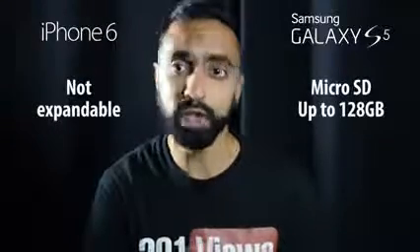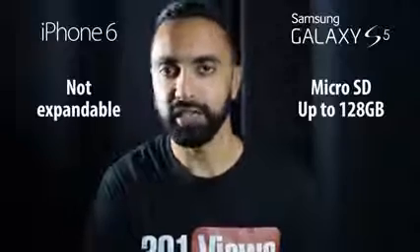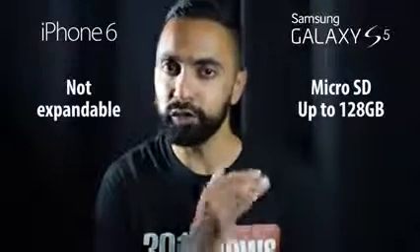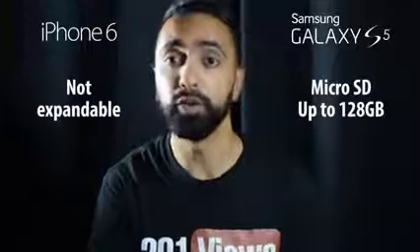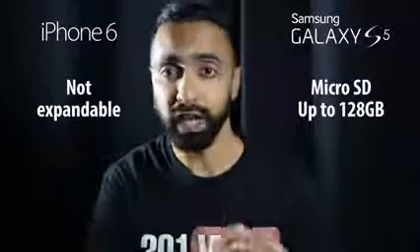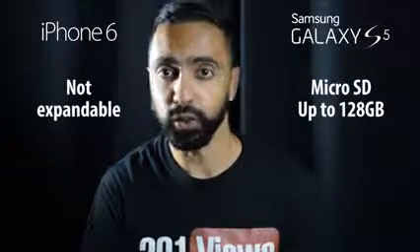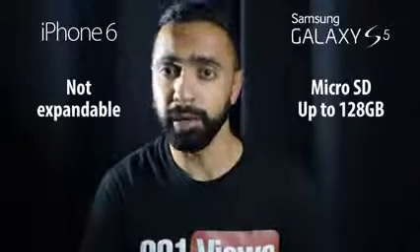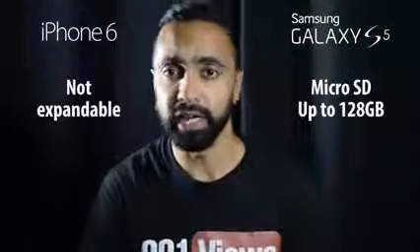But the Samsung Galaxy S5 does have expandable storage, so you can expand the storage on the Samsung Galaxy S5 with a micro SD card up to 128 gigabytes. So even if you want to go for the 16 gigabyte model and buy a 128 gigabyte card, you'd still have a lot more storage than the 128 gig version of the Apple iPhone 6. So that is something to bear in mind. Definitely an advantage to have that expandable storage.